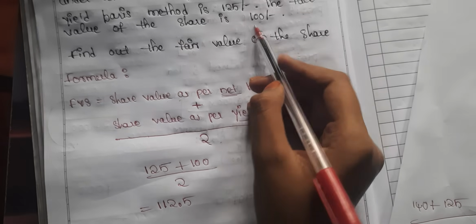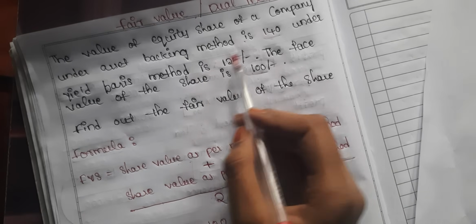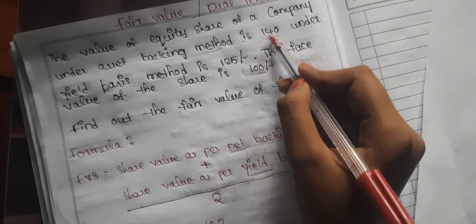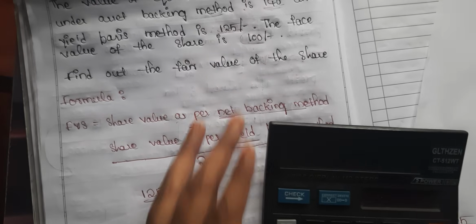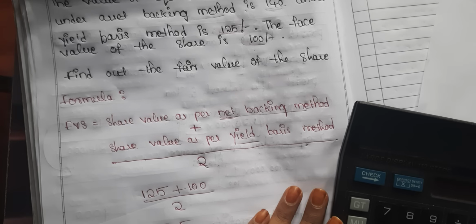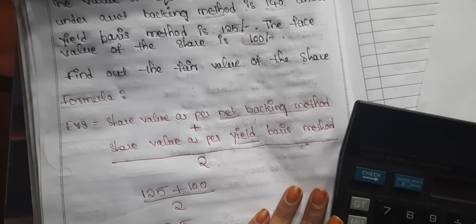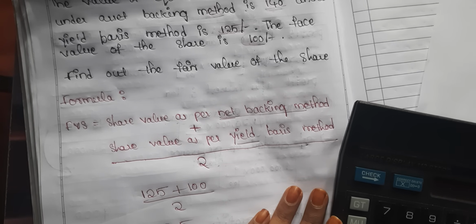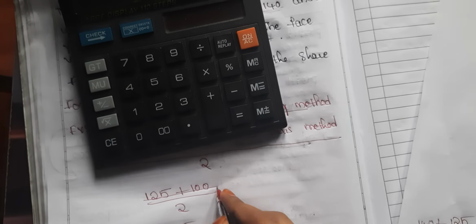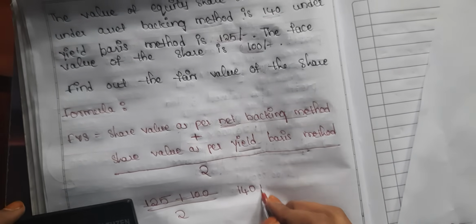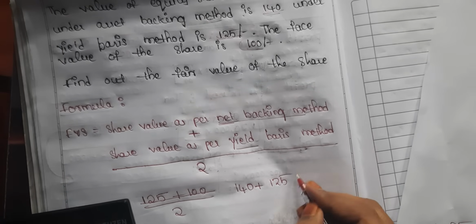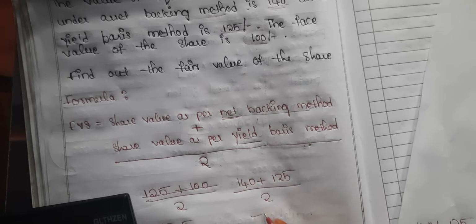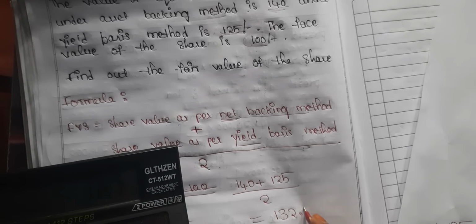Actually, this is not the amount. See, they have already given us the backing method. Backing method means what? Net backing method 140 plus what you need to do, 125 you need to do. How you will be doing it? 140 plus 125 divided by 2, which is nothing but your 132.5. Okay, so this is the amount, ma.